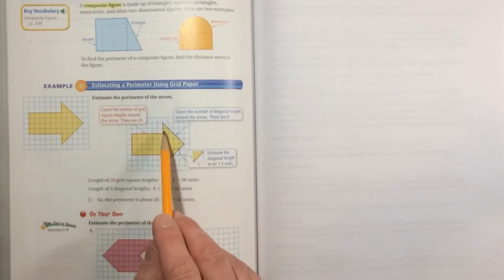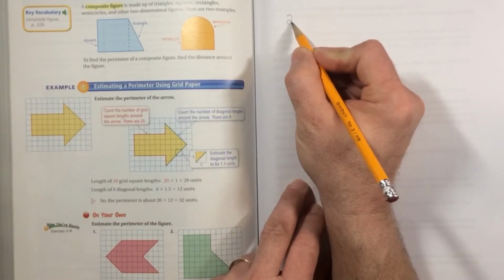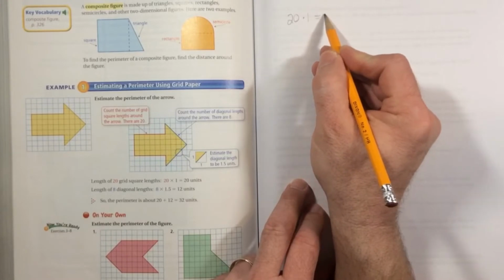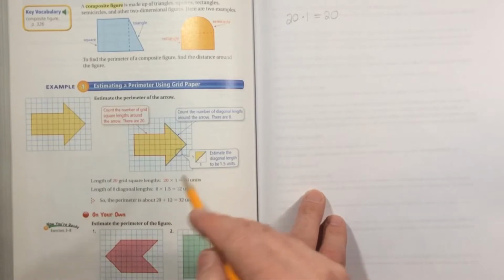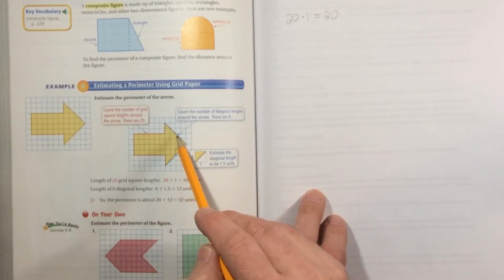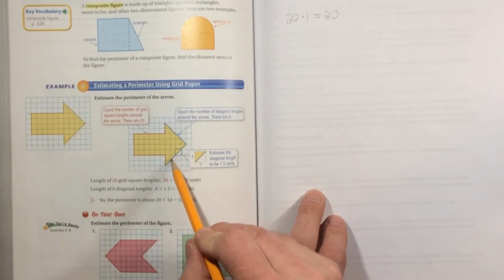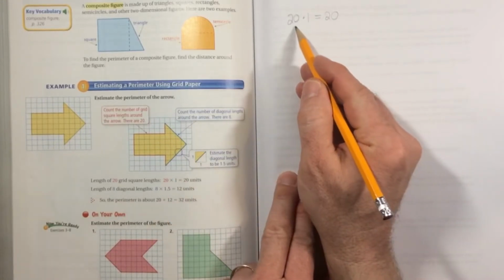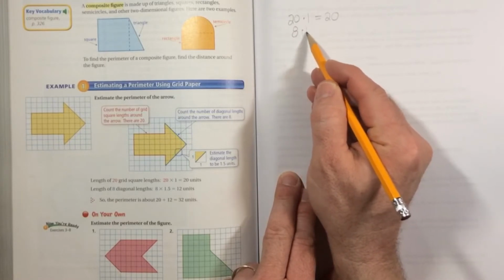So if we're going to do that, we had 20 that go around here. And here's how I like to write that. I like to write we have 20 that are each worth 1. So 20 times 1 equals 20. And you might say, well, that's pretty obvious. 20 times 1 is 20. But when we have these diagonals to put in there, we count these up. There's 1, 2, 3, 4 diagonals coming down this way. And then 1, 2, 3, 4 more diagonals coming down this way. So that's 8 diagonals. And now each of those 8 diagonals is worth 1.5.